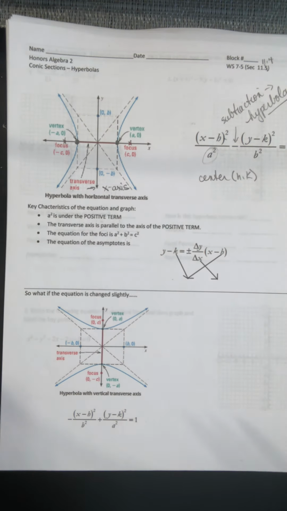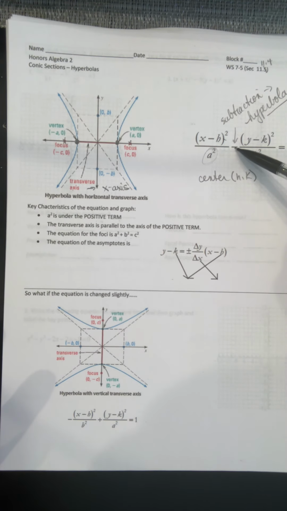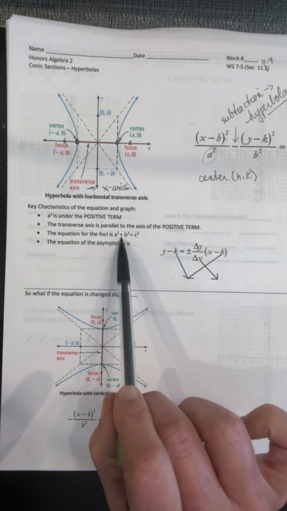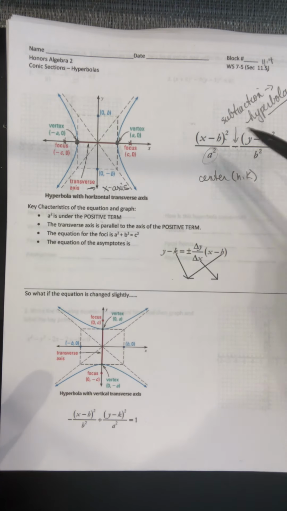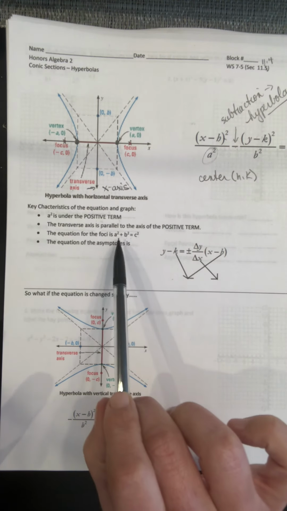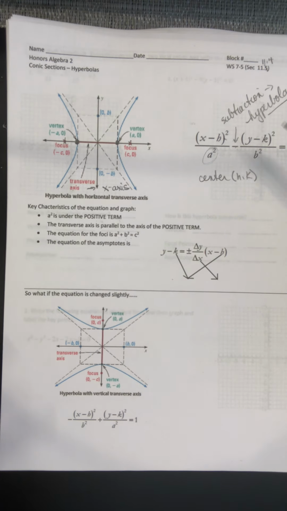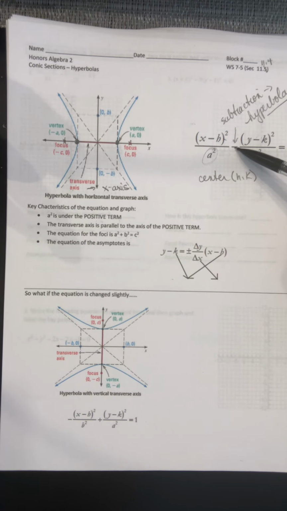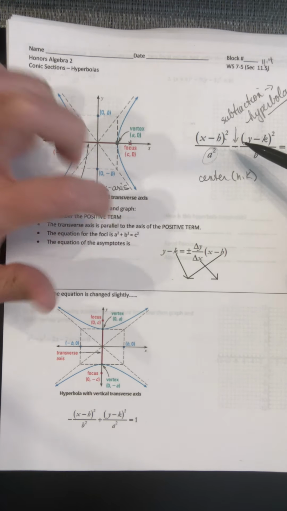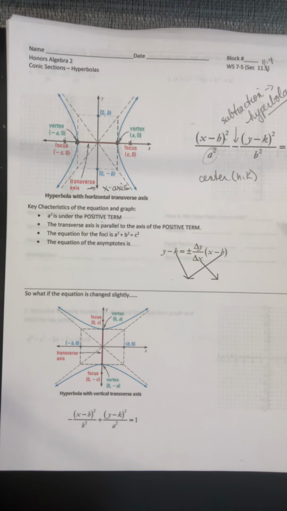So here, another way to remember too is since this is subtraction, right? You always do the opposite thing with the a squared and the b squared. So since the hyperbola has subtraction, I'm adding a squared and b squared. If I'm working with an ellipse, and it's always addition between the terms, if that's addition, then I subtract the a squared and b squared. So it's always the opposite. That's how I remember it, okay?